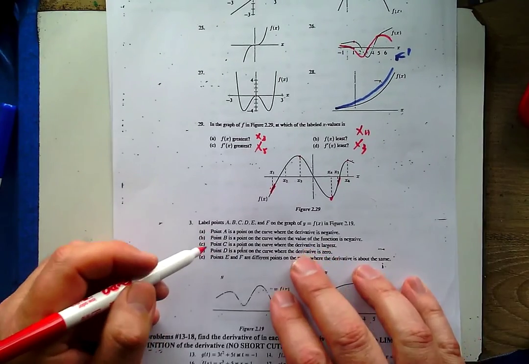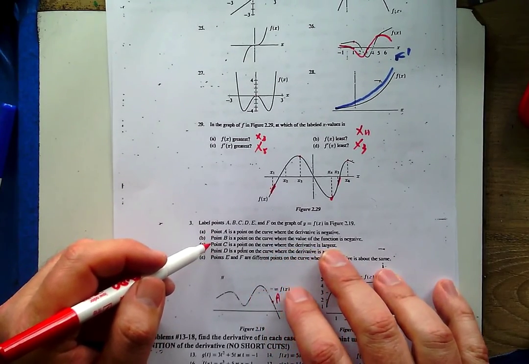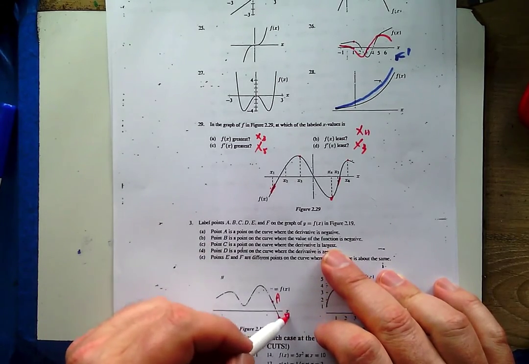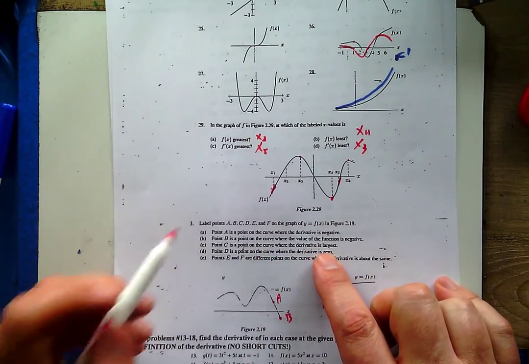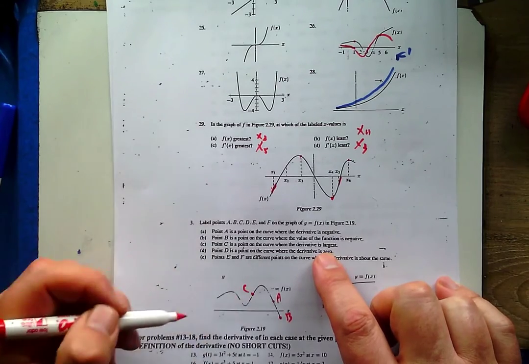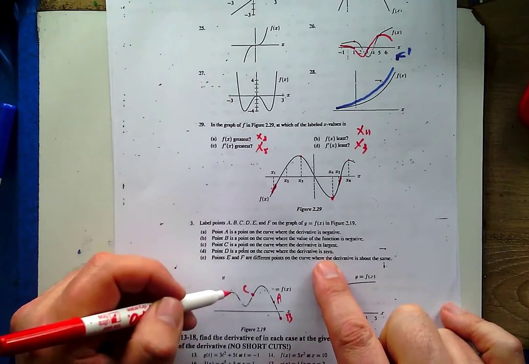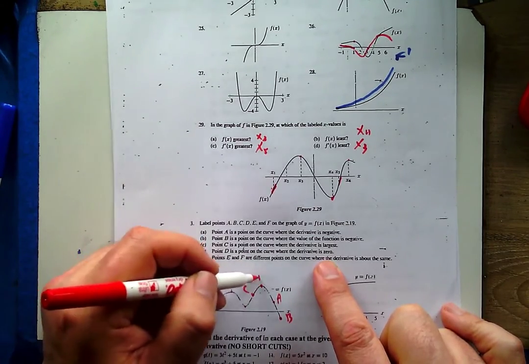Okay. B, point on the curve where the value of the function is negative. Well, the value of the function is negative only over here. Point C on the curve where the derivative is largest. Where's the most positive slope? I think it's right there. D, point on the curve where the derivative is 0. Well, I got lots of choices here, here, or here. How about this one here?